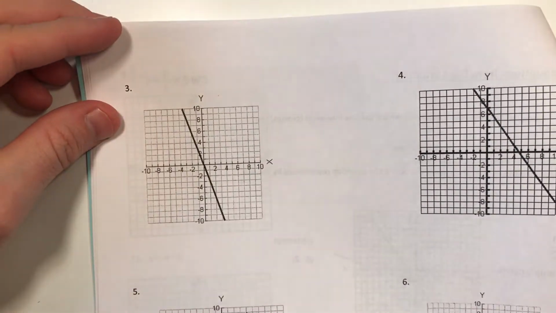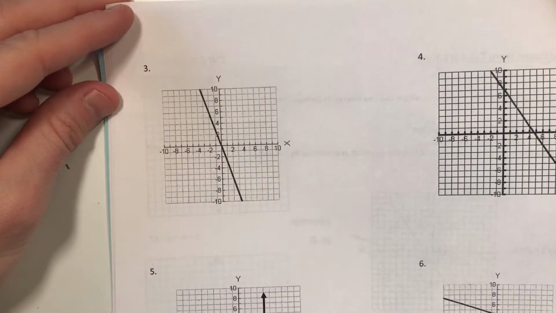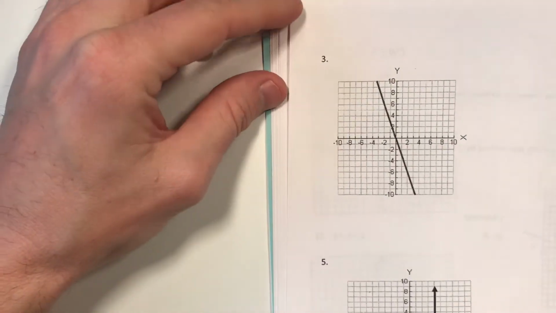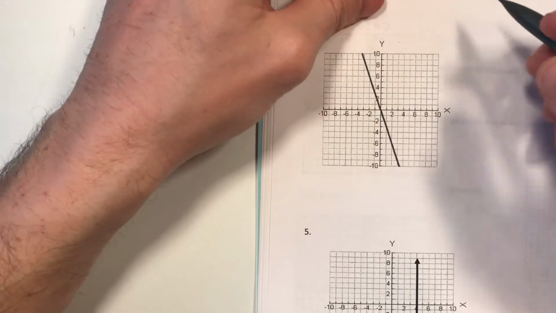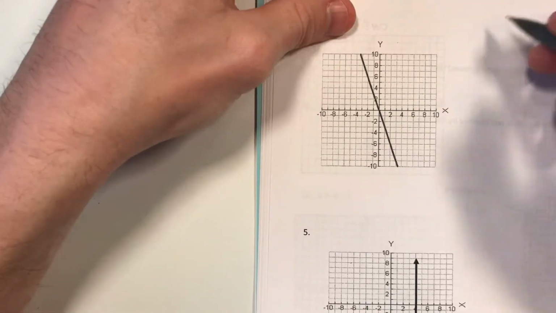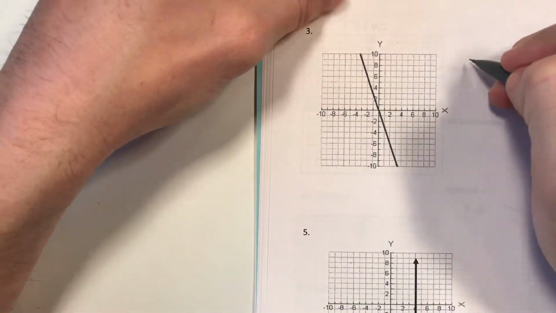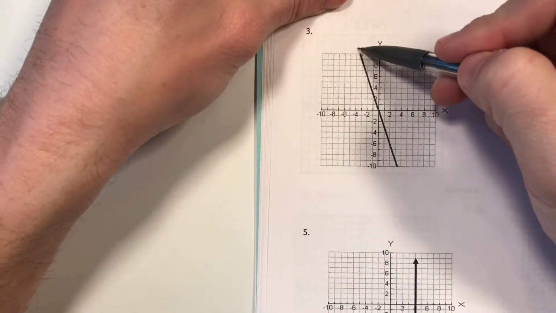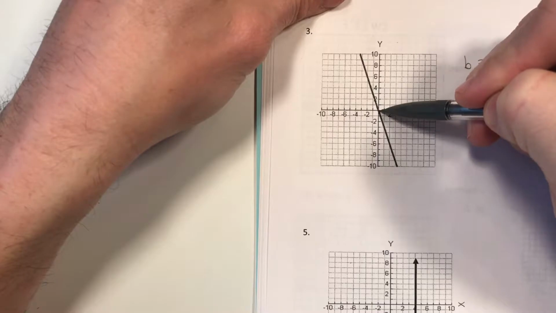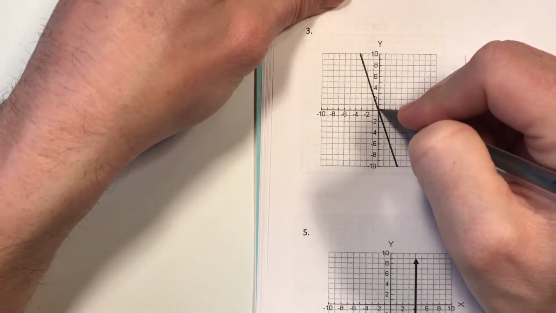Let's flip it over. Let me see here. What's a good one to do? Let's do number 3. Okay. Again, this one's a little interesting. So again, what's our b value? We're looking for our b value and our m value first. So the line comes down, comes down, comes down. Where does it cross over this y-axis? Well, it crosses right here.